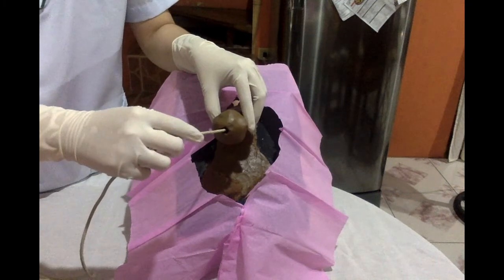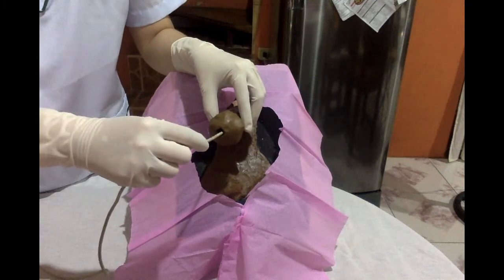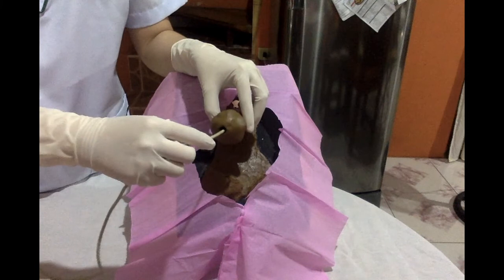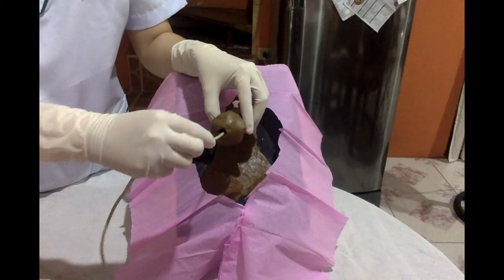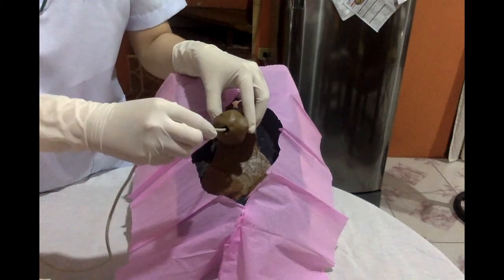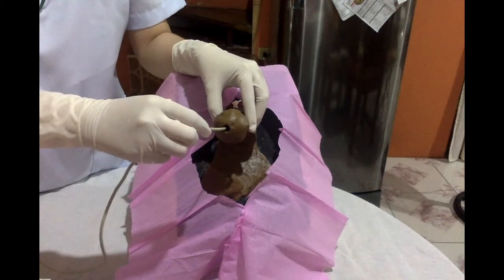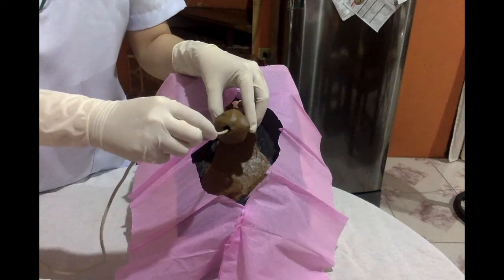Then I will advance an appropriate distance, around 1 to 1.5 inches, to ensure that the catheter is advanced far enough not to be dislodged and for safe inflation of the catheter retention balloon.